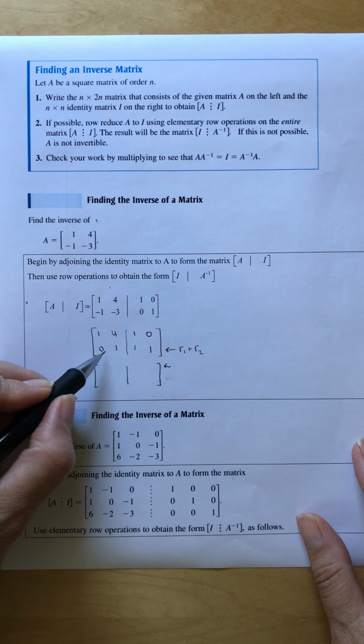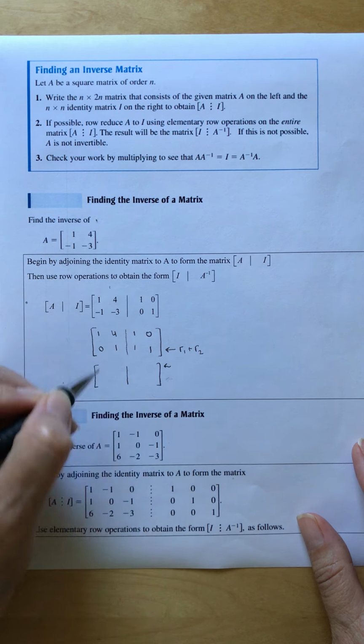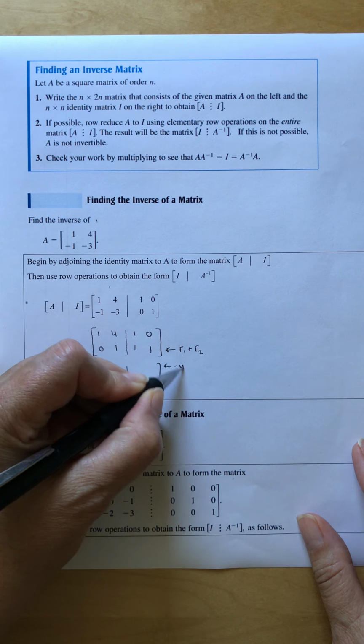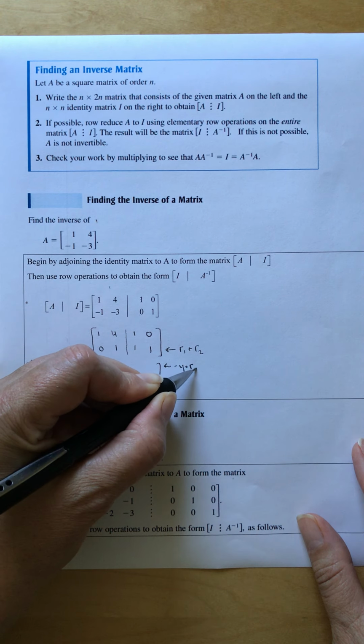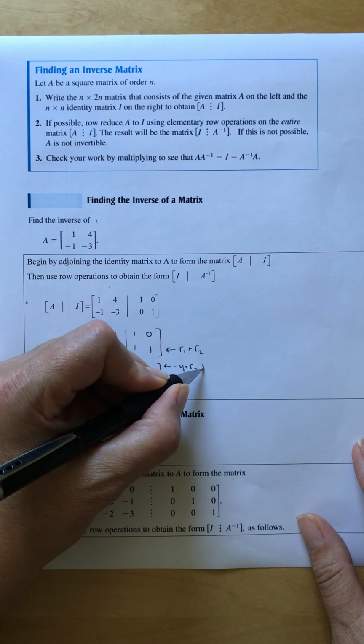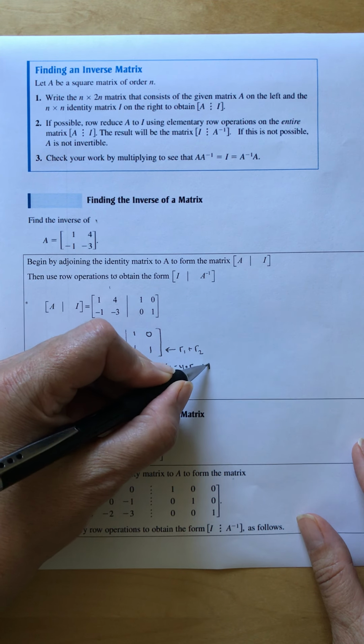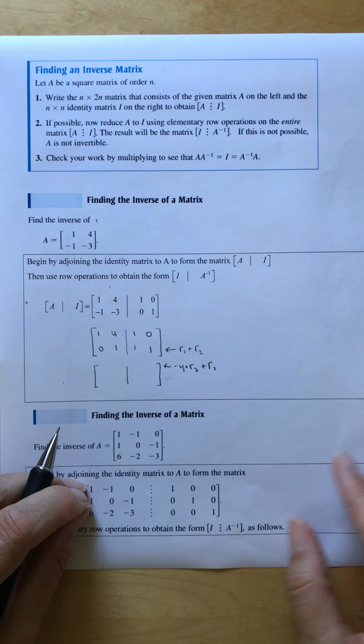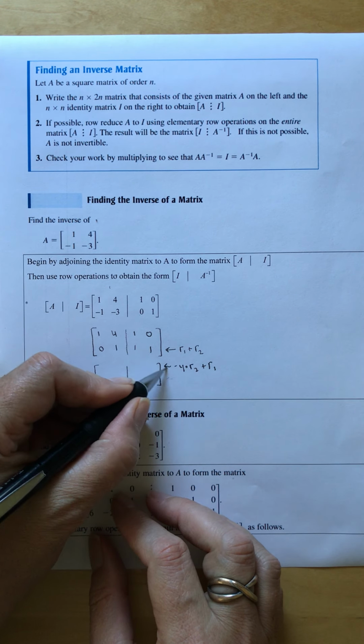So I'm going to take row 2 and multiply it by -4 and add it to row 1, and that will replace the row 1.